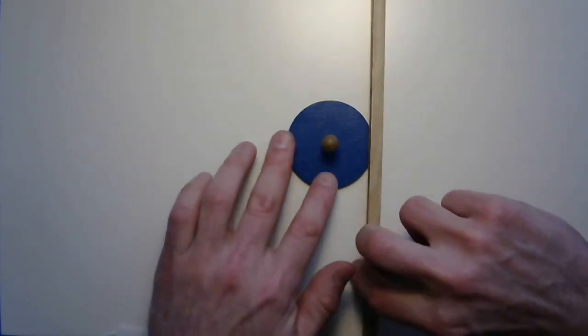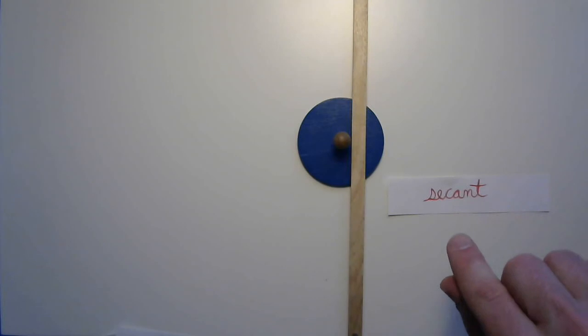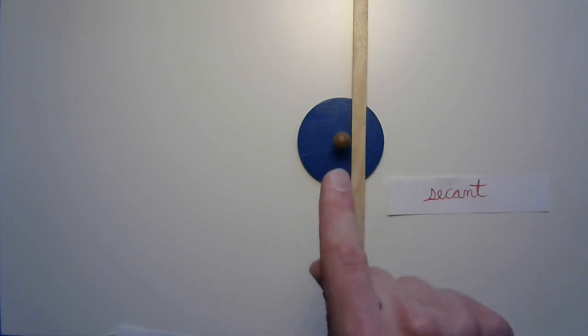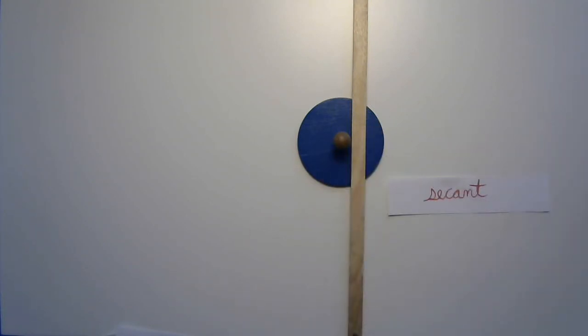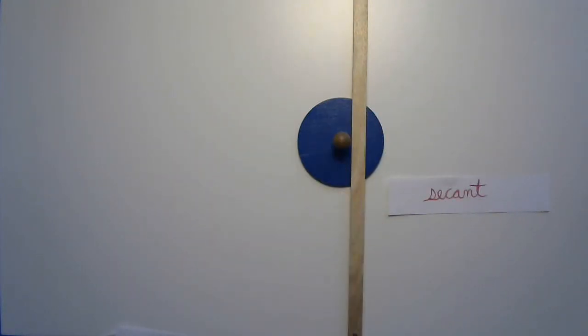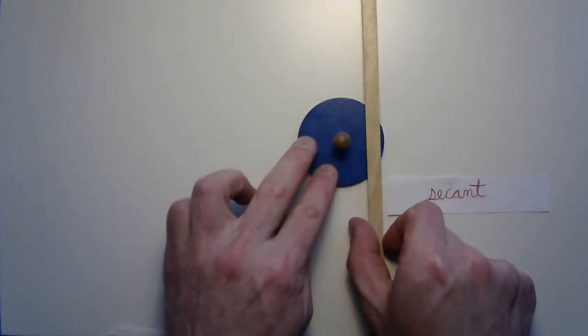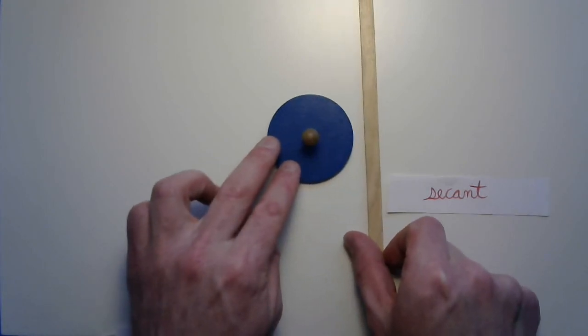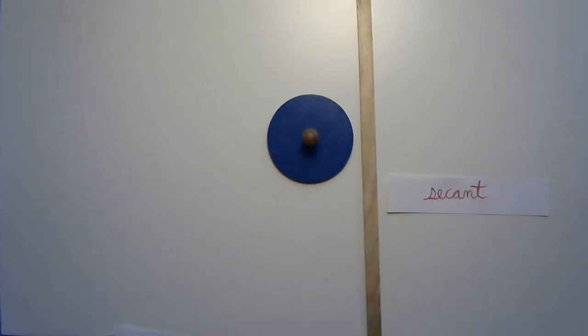Now if I place this line inside the circle, it's now secant. And what do you think about that distance compared to the last 2 relationships? That's right, it's smaller than the radius. And the more we move it, the more it's going to change. How fantastic! Lines and circles.